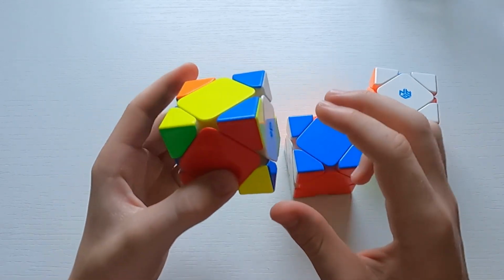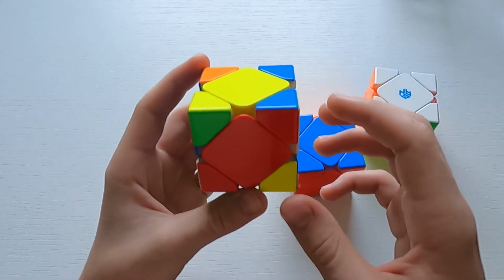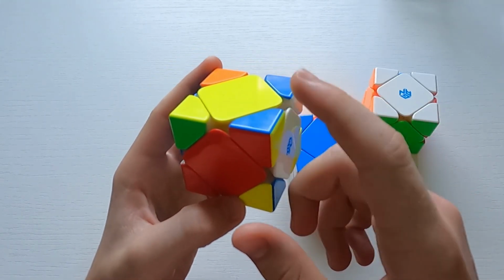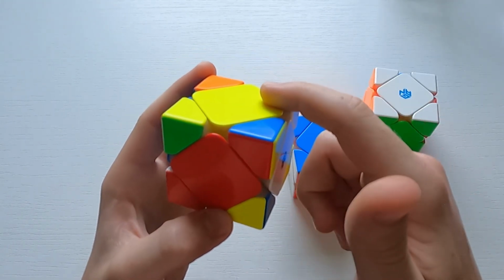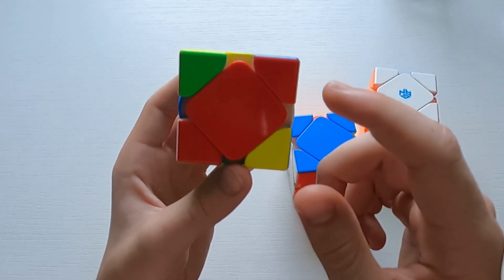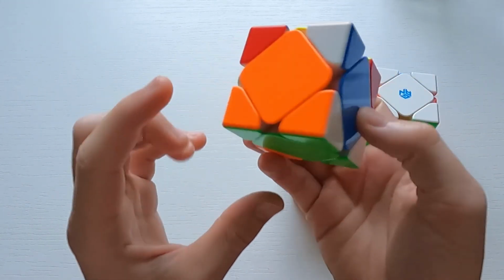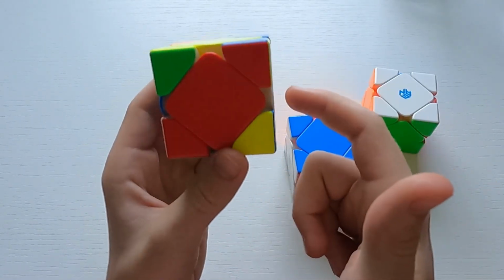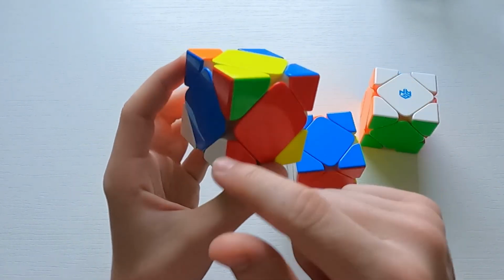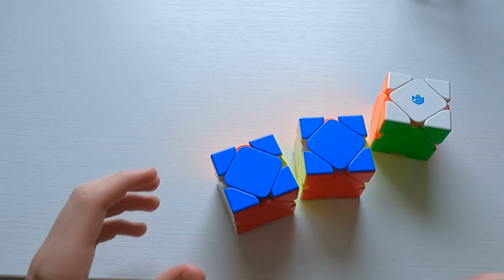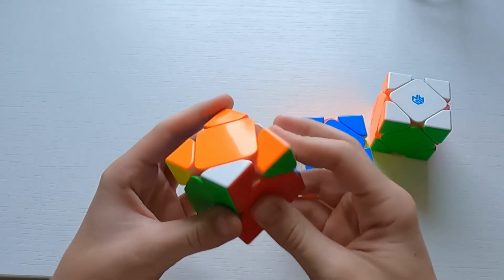And the mirror for corners is basically the same thing, but now this one stays in the same place and this one gets kicked out. And for centers, it's the same thing. The front and the back center won't move, and these three will cycle around, but now from left to right. I also have some examples.